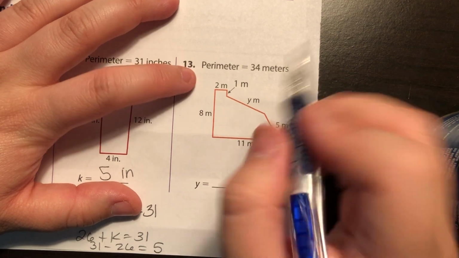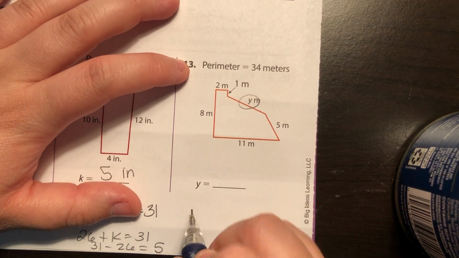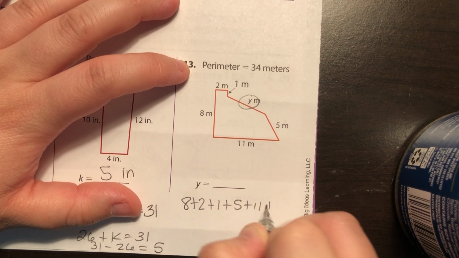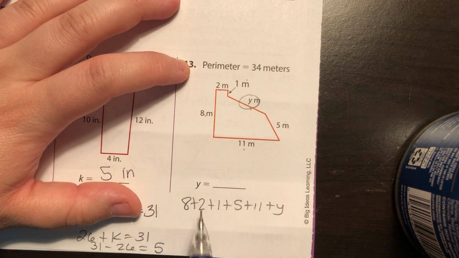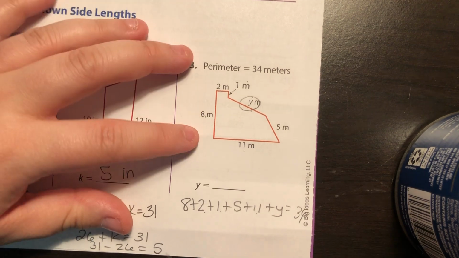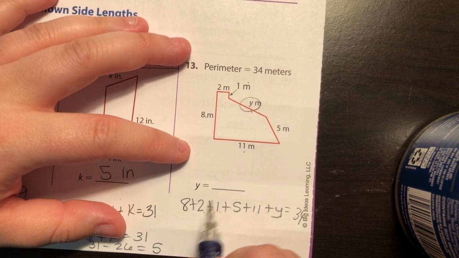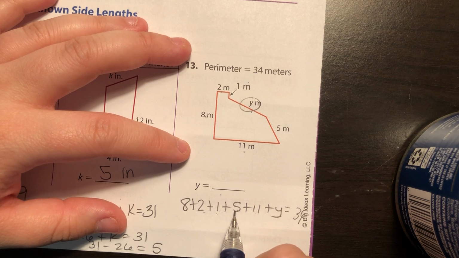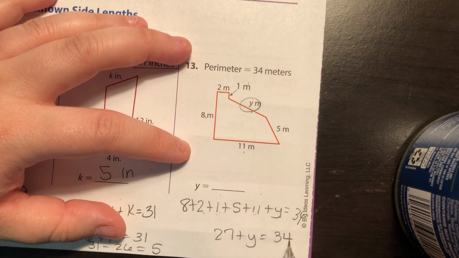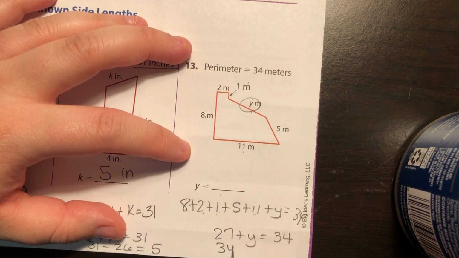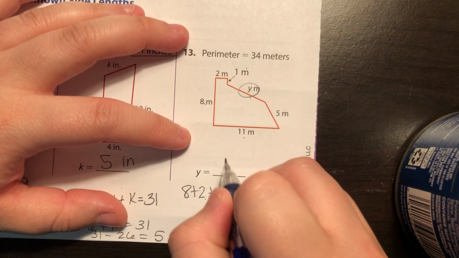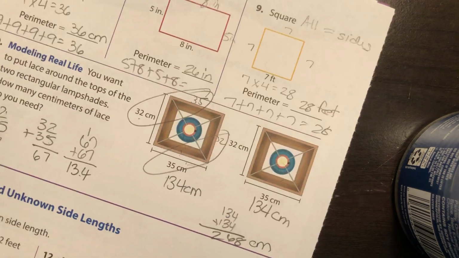Last one right here. I don't know the measurement of Y, but I do know the measurement of all the other ones. So 8 plus 2 plus 1 plus 5 plus 11 plus Y. 1, 2, 3, 4, 5, 6. Good. They must equal 34. I add the numbers that I do know. 8 and 2 make 10, 10 and 1 make 11, 11 and 5 make 16, 16 and 11 make 27, 27 plus Y must equal 34. So when you subtract 34, take away 27, you end up with 7. Okay, and so that means that the missing side is 7 meters.